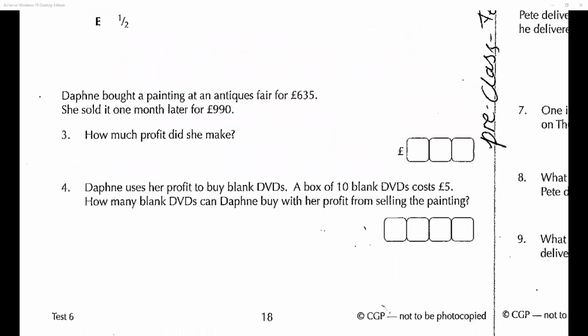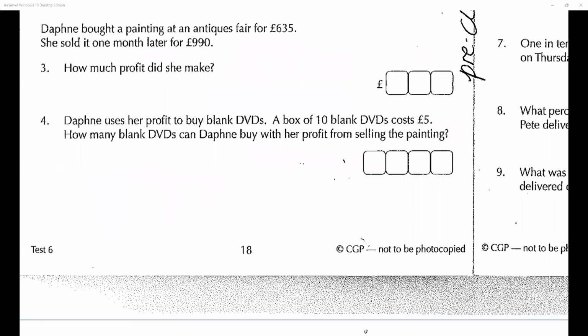Okay, lovely. Okay, next question. Question number 3. Let's have Mr. Musa, please. Number 3, Daphne bought a painting at an antiques fair for £635, sold it 1 month later for £990.